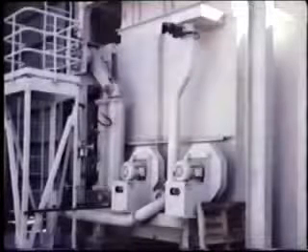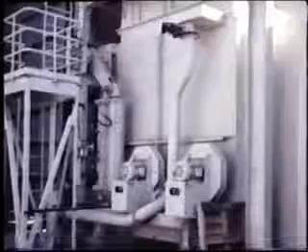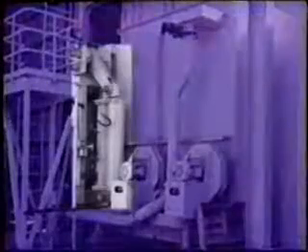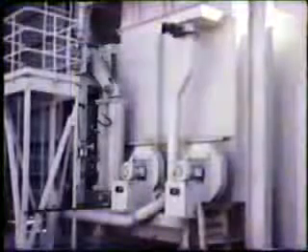In some cases, the bypass damper and the inlet damper are combined into one single unit. The damper directs the gas either through the HRSG or through the bypass. These dampers are extremely large and considerable force is required to operate them. Pneumatic or hydraulic actuators are employed for this purpose, and these are activated from the control system.